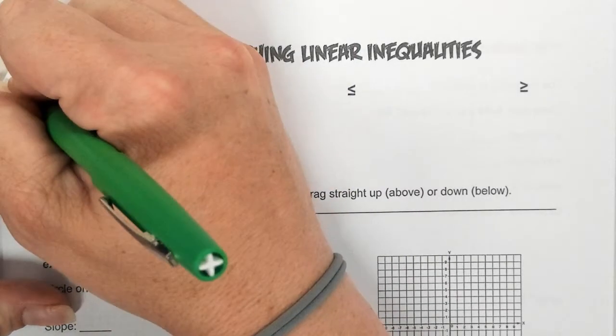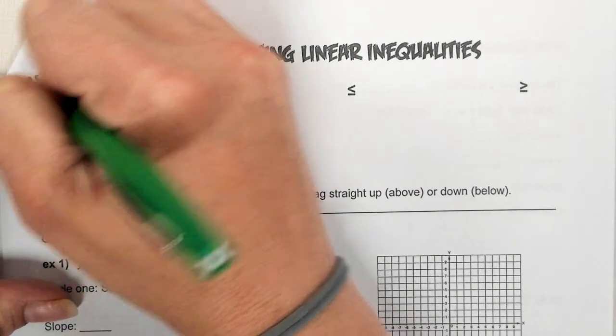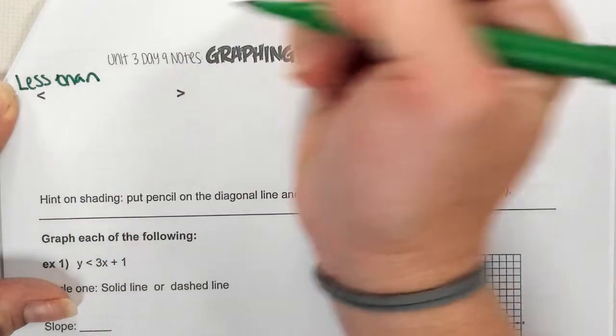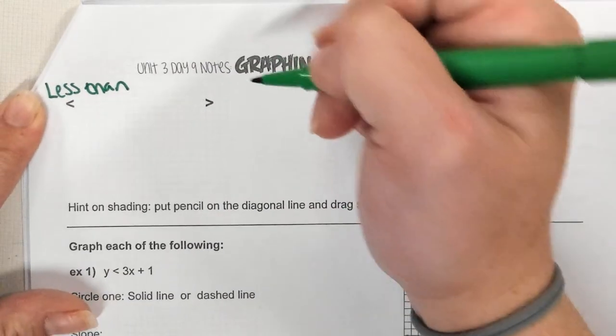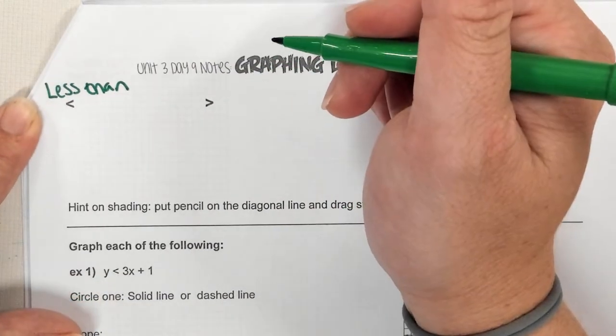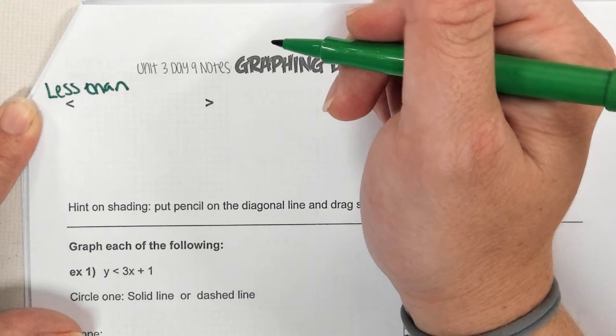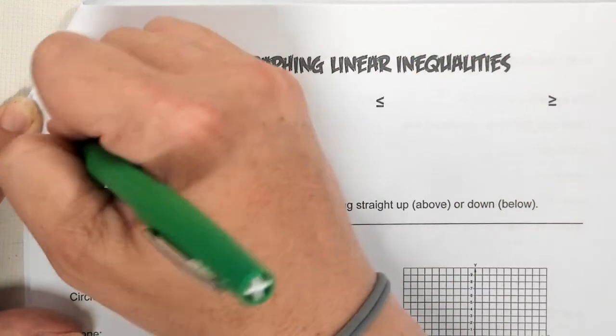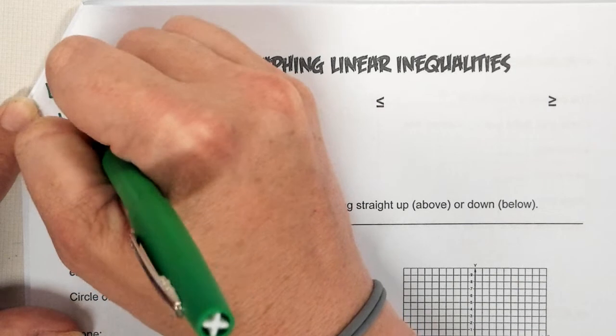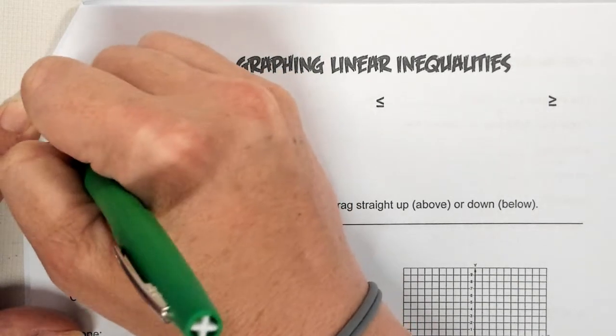So this is less than. Now, do y'all remember, does less than get a dashed line or a solid line? Anybody remember? It's actually dashed. Oh, because the one that's with the colored hole is solid.